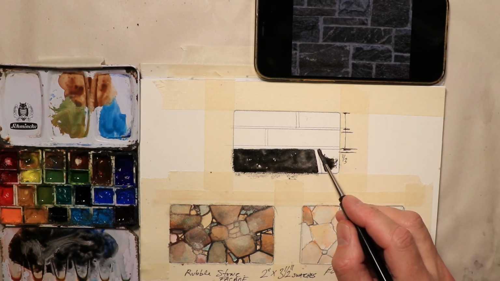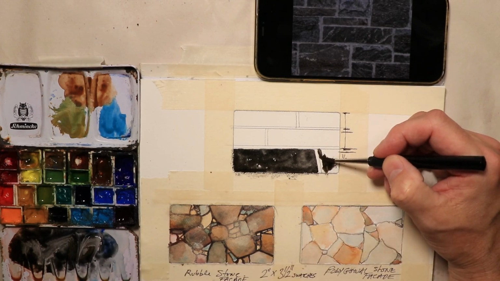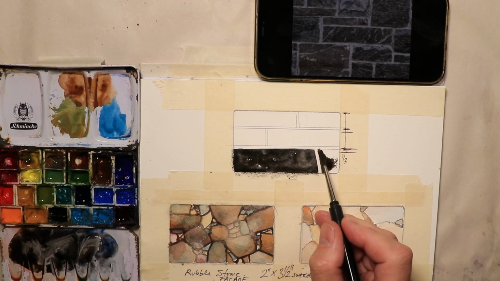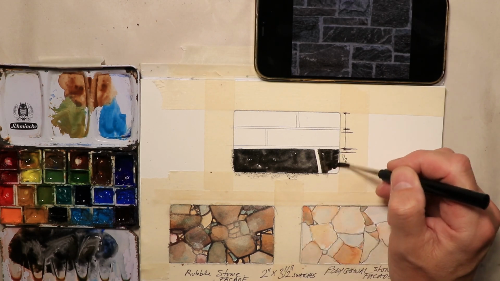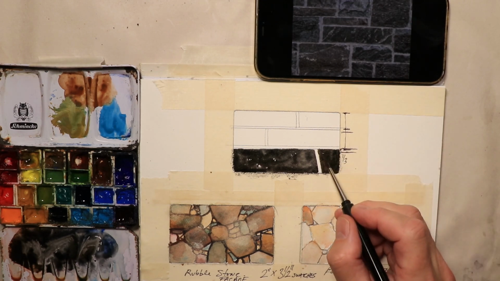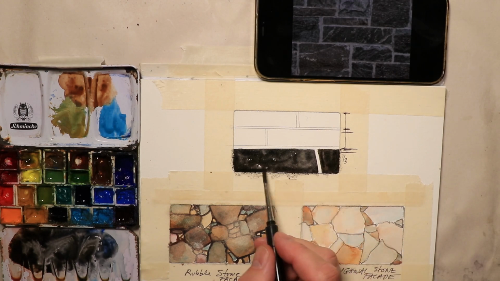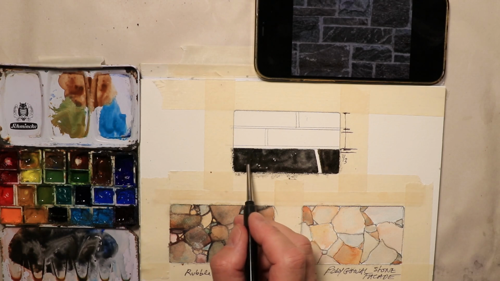So this one is kind of simple. We're just really painting each granite stone here right up to the tape, and we're leaving that cement joint there, and we'll make that cement joint a little bit of a gray color.